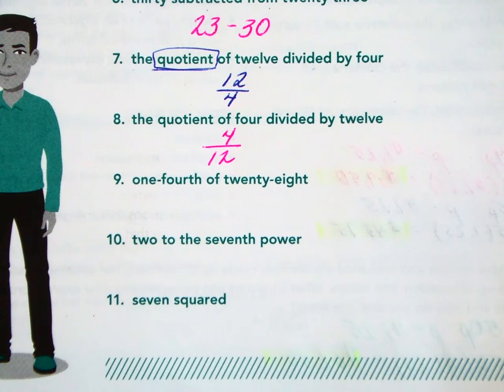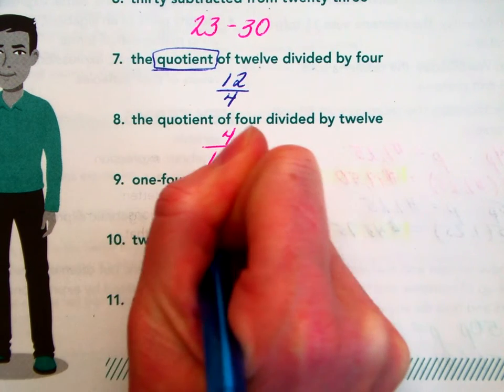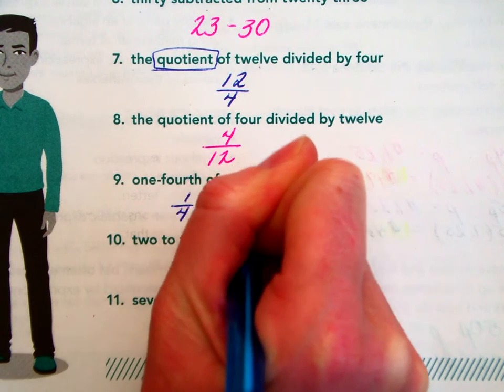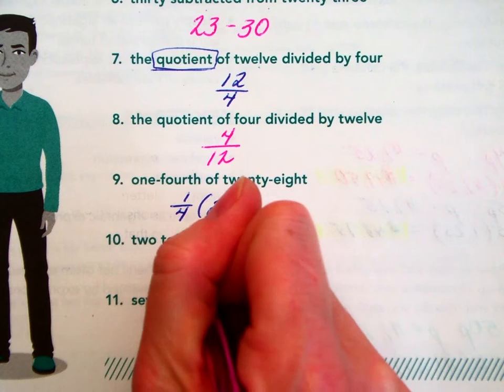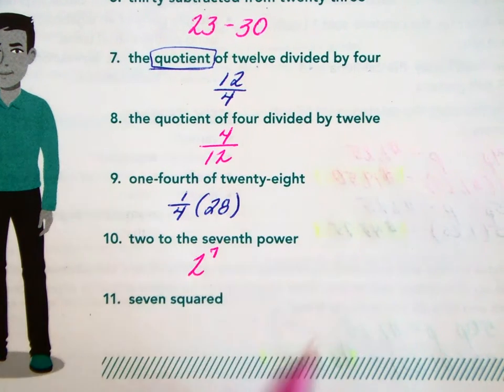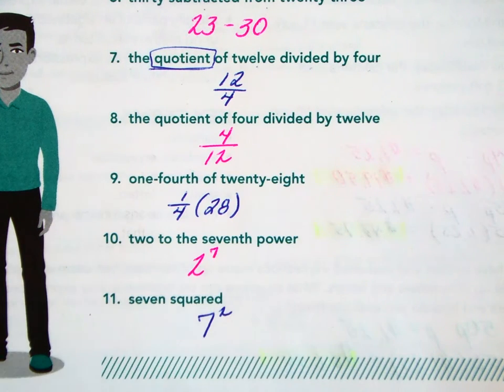1/4 of 28. Of sometimes indicates multiplication. 1/4 of 28. 2 to the 7th power. 7 squared.